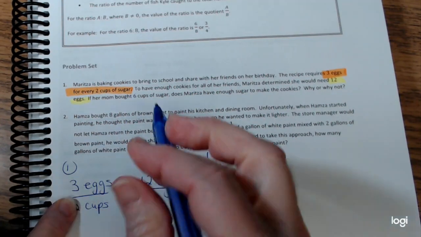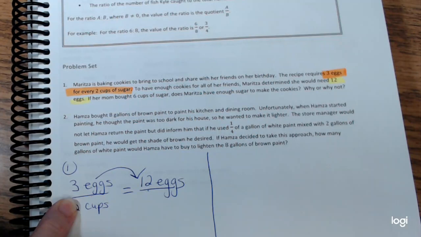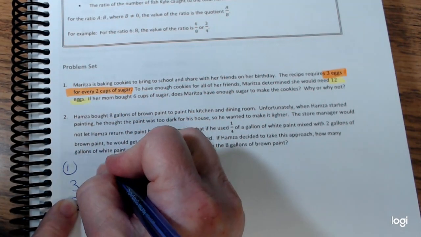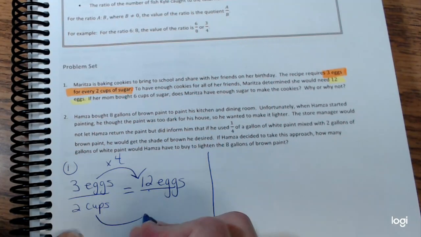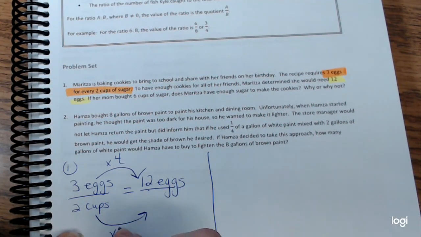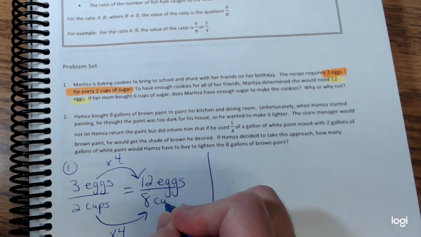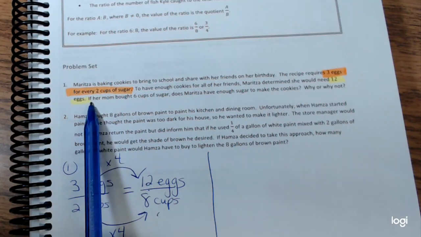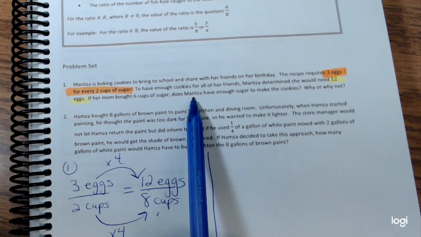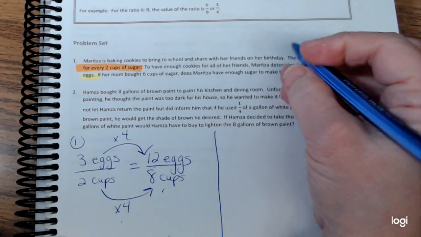Now we need to determine 3 times what is 12. Most of us know that it's 3 times 4. And yesterday we learned that we have to do the same with the bottom. So according to this, 2 times 4 is 8 cups. Looks like that might be a problem because it says here, if her mom bought 6 cups of sugar, does Maritza have enough sugar to make the cookies? And the answer is no, she does not.